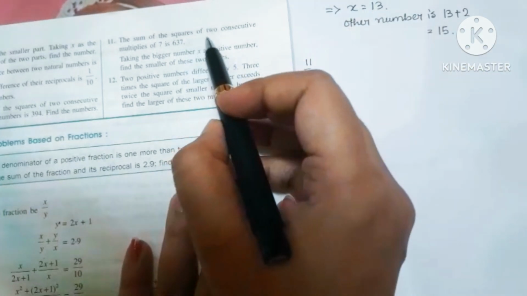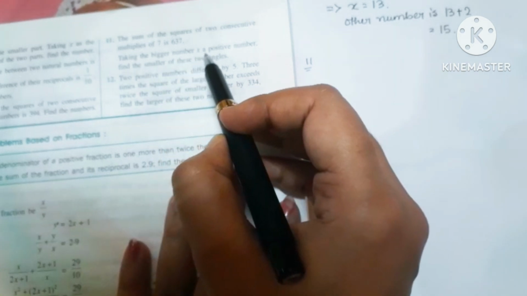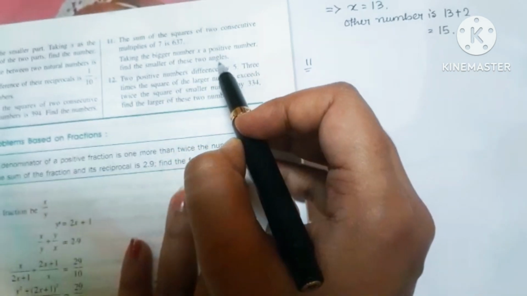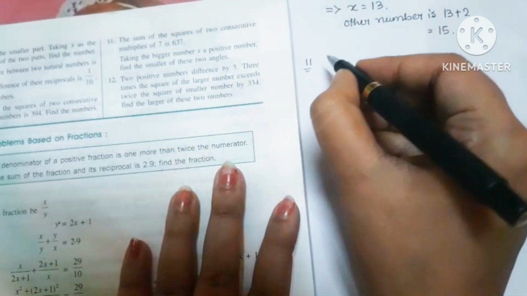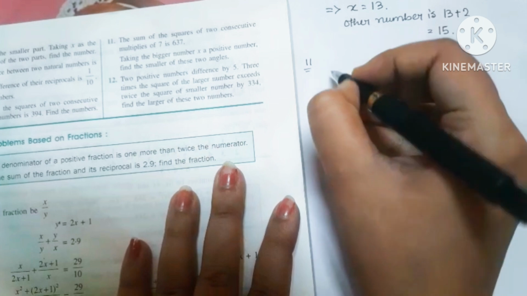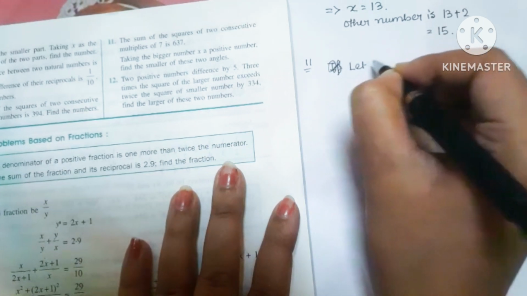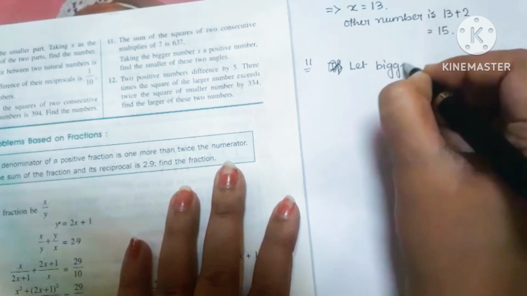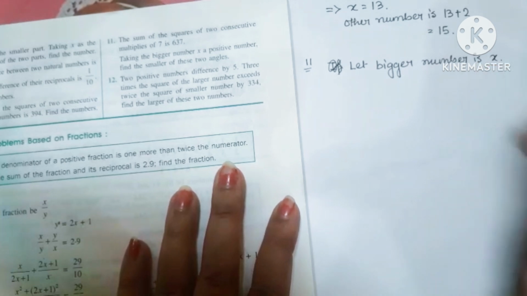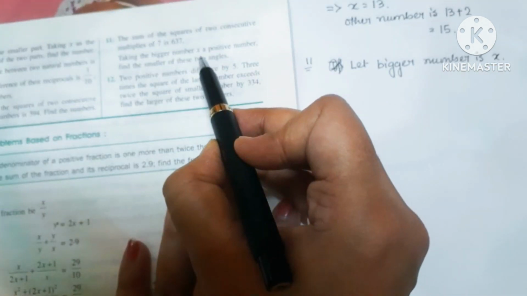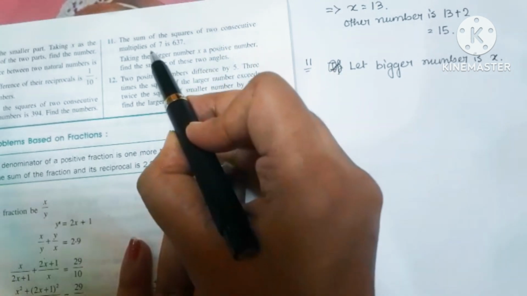Sum of the square of two consecutive multiples of 7 is 637. Taking the bigger number x as a positive number, find the smaller of these two numbers, not angles, okay. Okay, see, let the bigger number be x. Now see, this x is a positive number and these two numbers are multiples of 7.